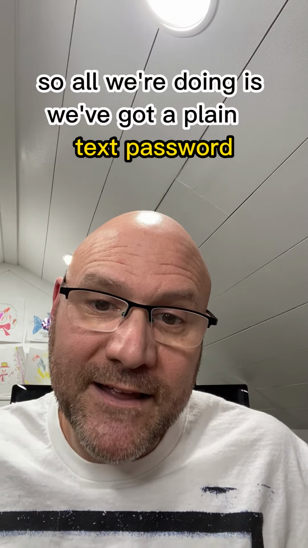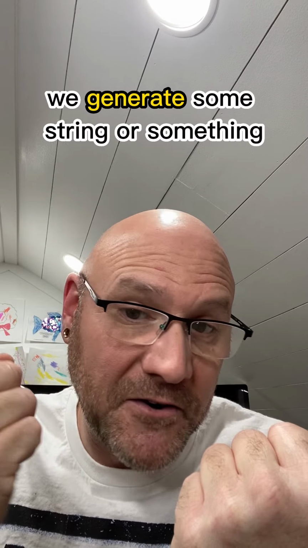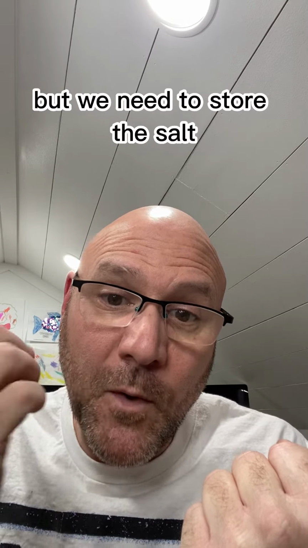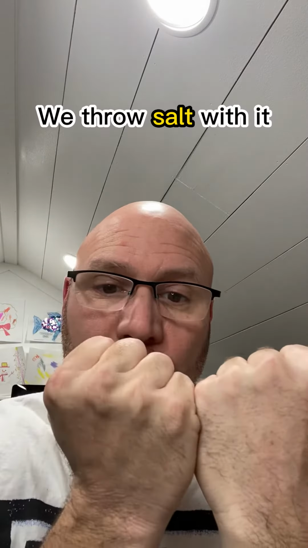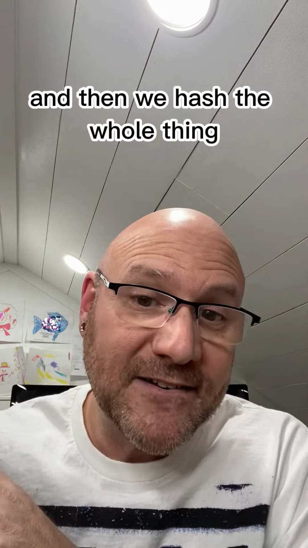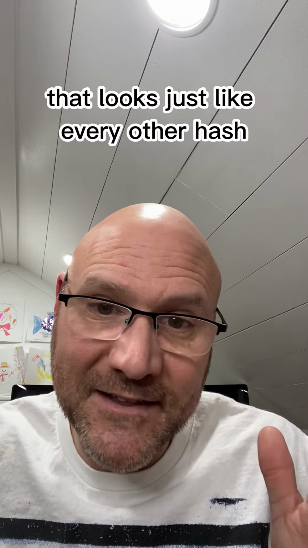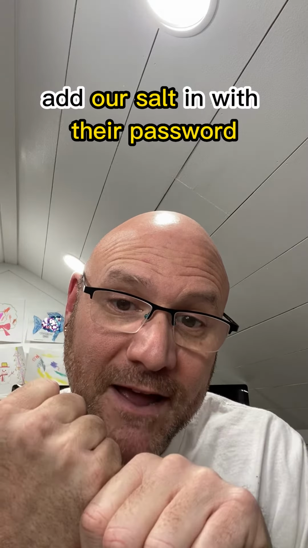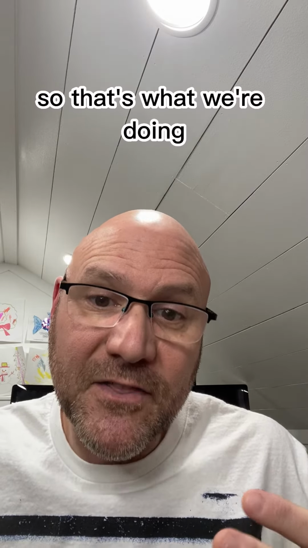So all we're doing is, we've got a plain text password, and then on the server end, we generate some string that could be numbers, letters, or alphanumeric, it doesn't matter what it is. But we need to store that. That's going to be our salt. We take their weak password, add this to it, and then hash the whole thing. They still get the same fixed output hash that looks just like every other hash. A weak password, a strong password, both hashes look the same. So when we add our own data in with their password, it randomizes it much more and it's harder to crack. So that's what we're doing.